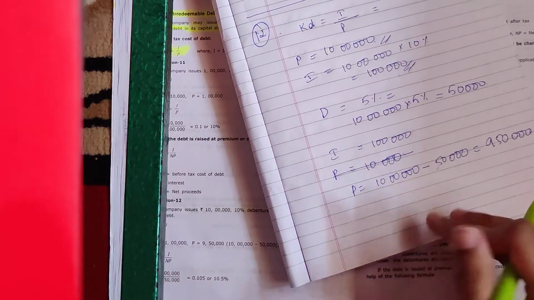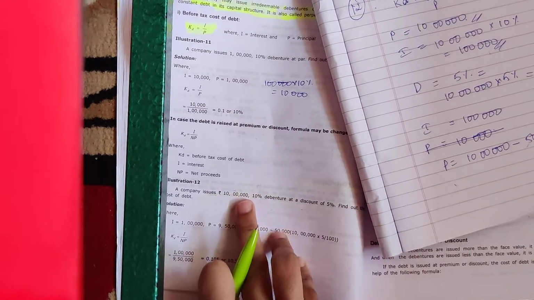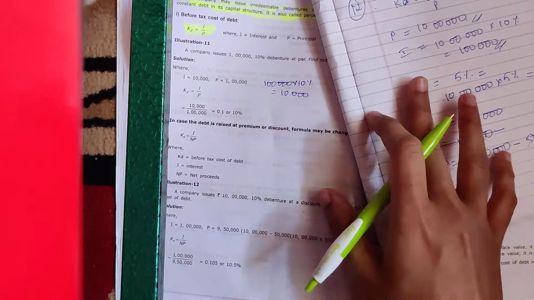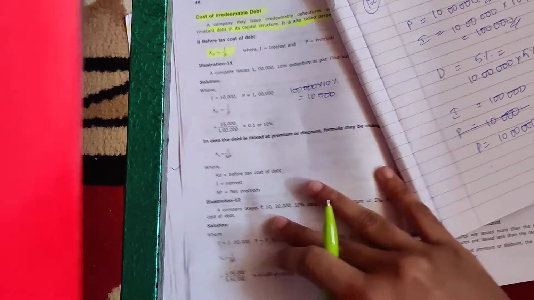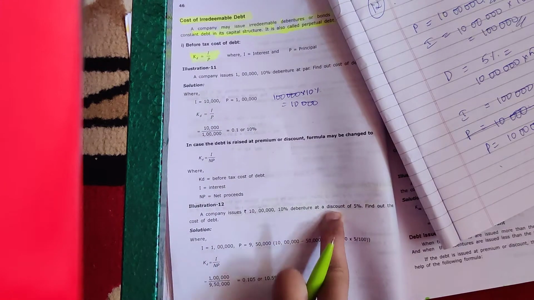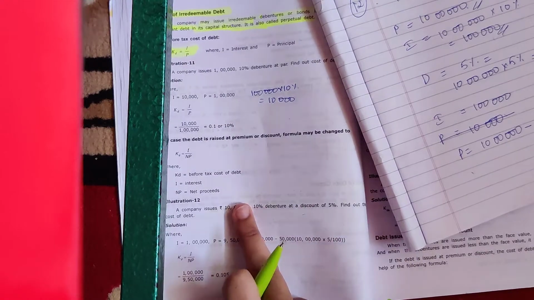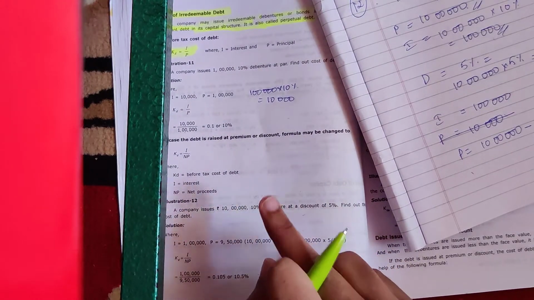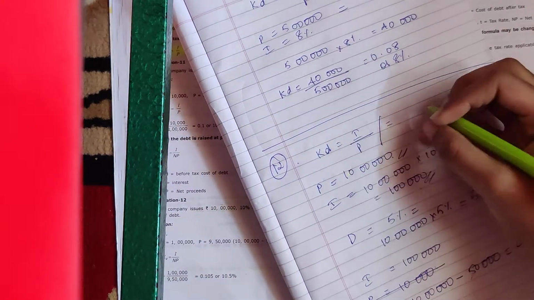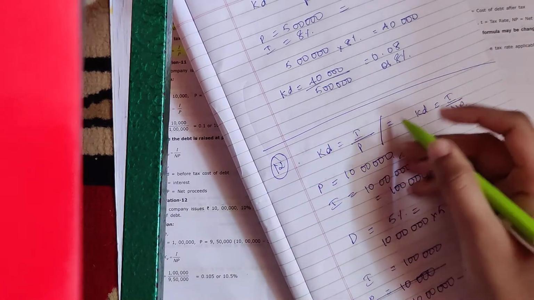Now substitute this into a formula. Here either you can take it as net proceeds because your discount is given to you, or you can take it as principal only. No difference, but it's better if you write it as net proceeds when you're getting the discount amount, because here you have to recalculate the principal, that is you have to take 5% and deduct. That is why it will become net proceeds. So slight change in the formula, girls, please don't mind. It is KD is equal to I divided by NP, because you have to calculate the principal again.